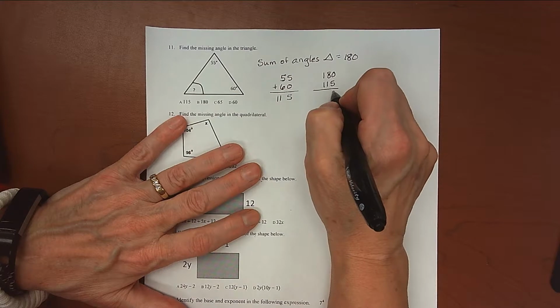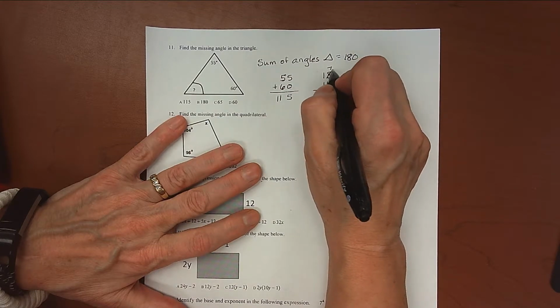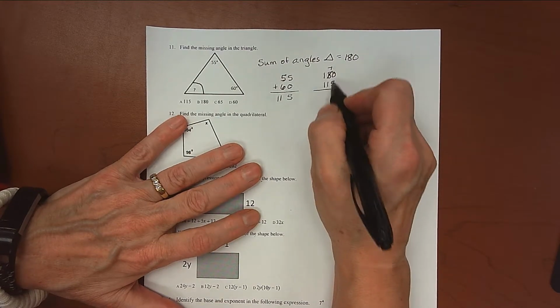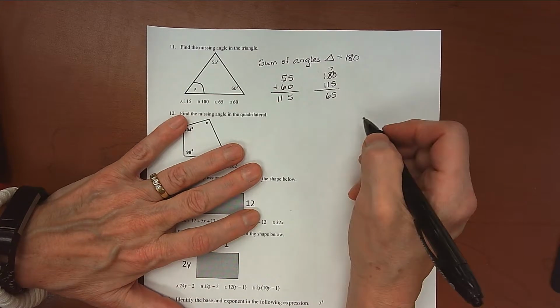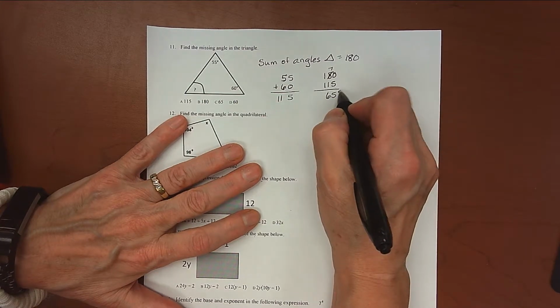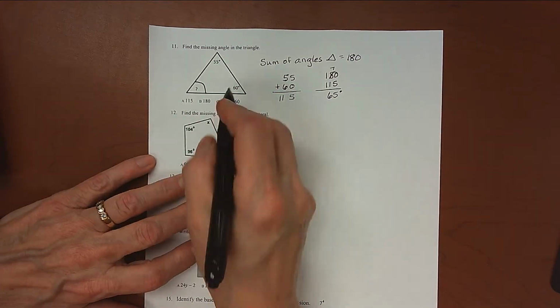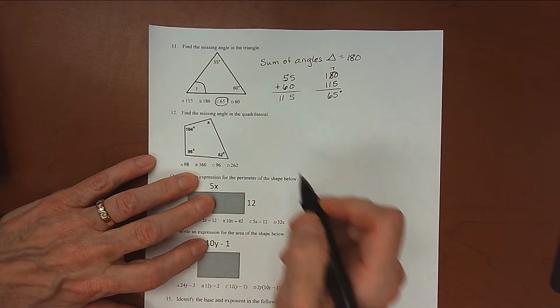5 from 10 is 5. Had to borrow to make that a 10. 1 from 7 is 6, and then 1 from 1 is 0. So we're looking for an answer of 65 degrees. Look at my list here, and I see that C is my answer.